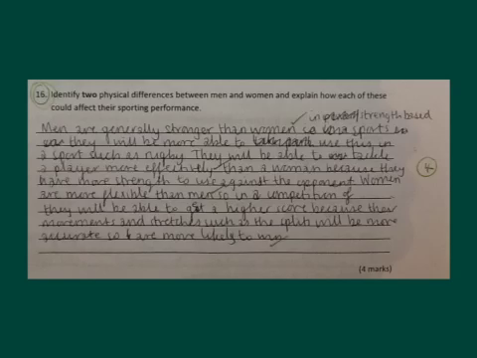Right, a really good example here of an answer to this question. So straight away, men are generally stronger than women, 1 mark, no problems. And then they've gone on to give a lot more detail about why that is.